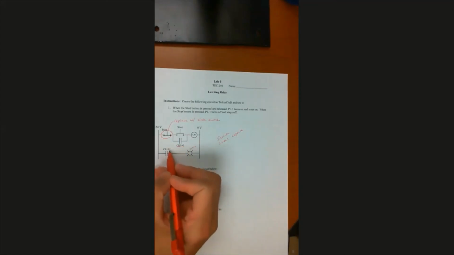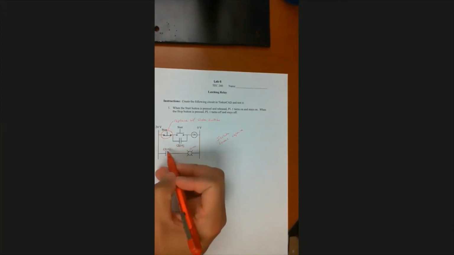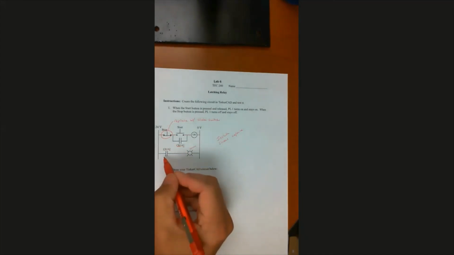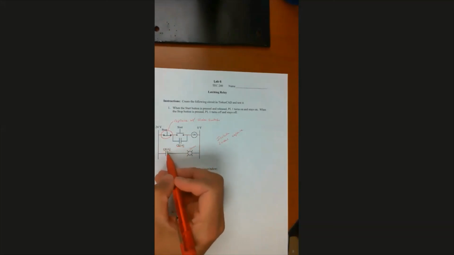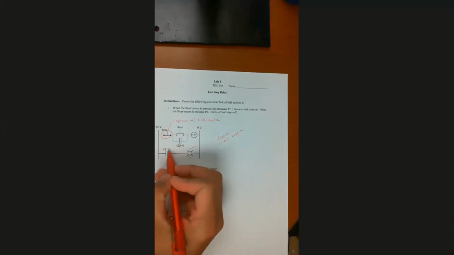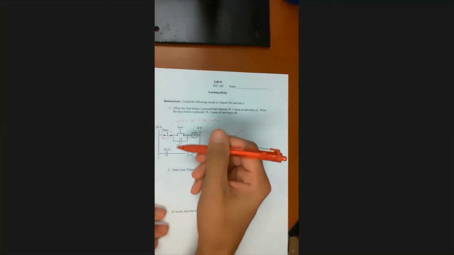Also note that this is the first normally open contact associated with CR1, and this is the second normally open contact associated with CR1. So these are different contacts. You shouldn't be using the exact same side of the relay for both of these because they're different. They're both normally open contacts, and they're both associated with CR1, controlled by CR1, but they are in fact different contacts. You know that because that's the first one and that's the second one. So use the two different sides, the top and the bottom of the relay.